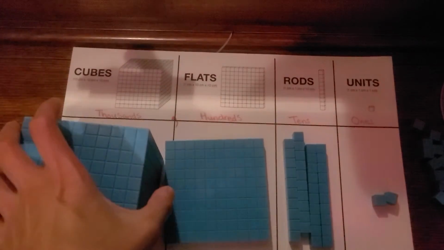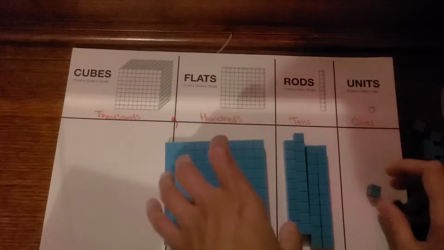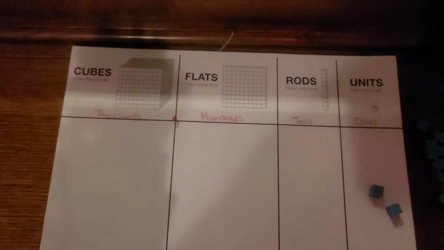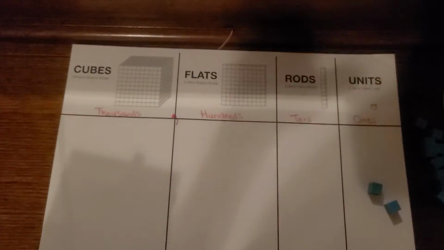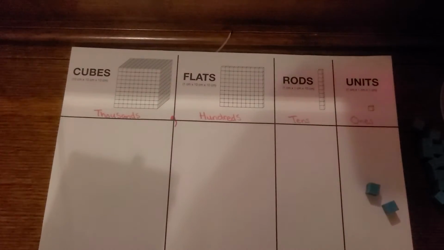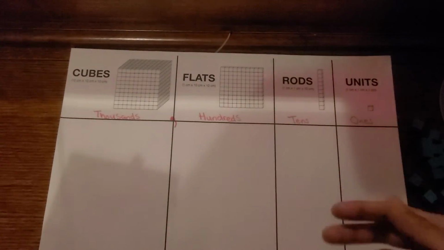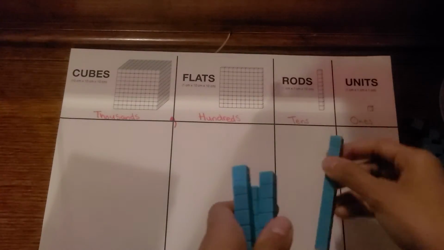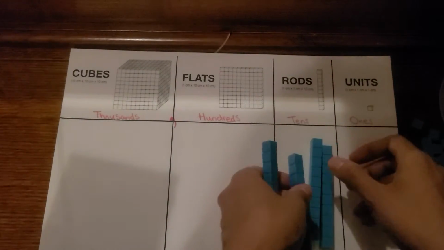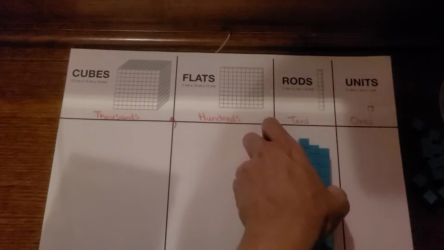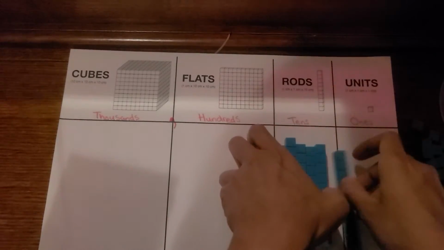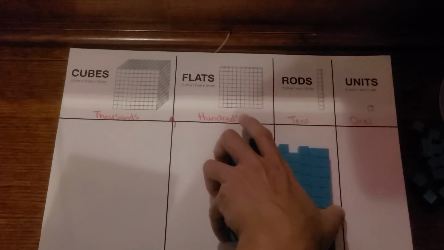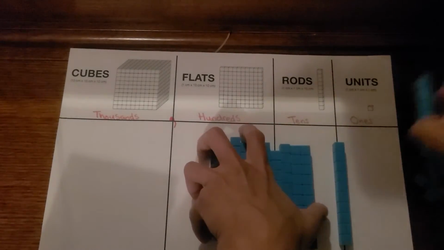Okay, so I'm gonna review. Ones, you count by ones. 1, 2, 3, 4, 5, 6, 7, 8, 9, 10, 11, 12, 13, 14, 15, 16, 17, 18, 19, 20, 21, 22, 23, but it continues forward, right? Tens, you count by tens. 10, 20, 30, 40, 50, 60, 70, 80, 90, 100, 110, 120.